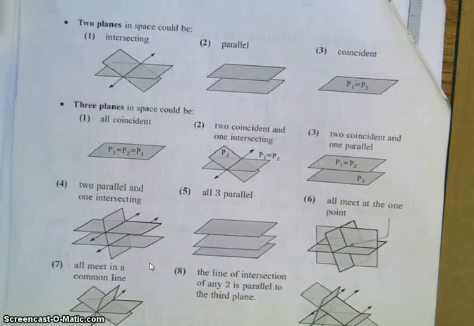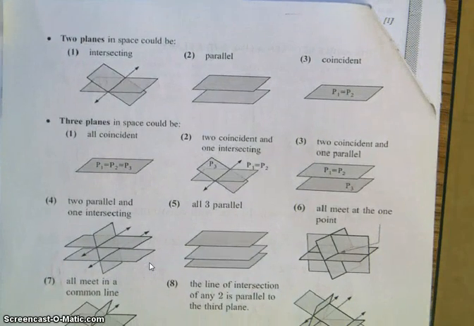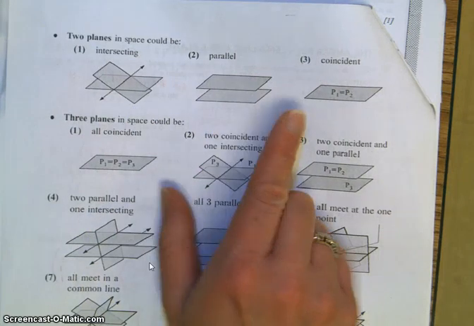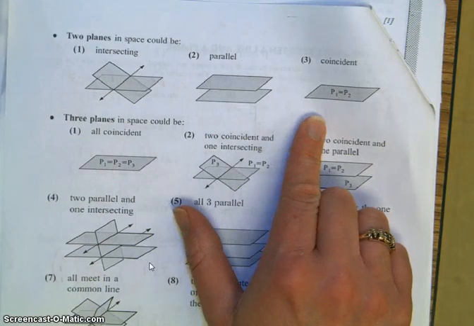Okay, so the last thing we need to do is find out the solutions to planes intersecting. If you're talking about two planes in space, then you have three choices. It's pretty simple. Either the two planes intersect, they're parallel to each other, or they're coincident, meaning they're the same plane. They're right on top of each other.